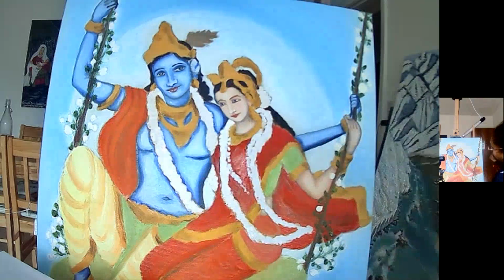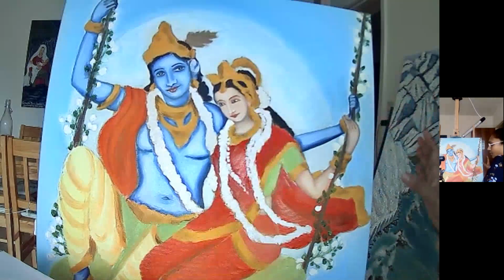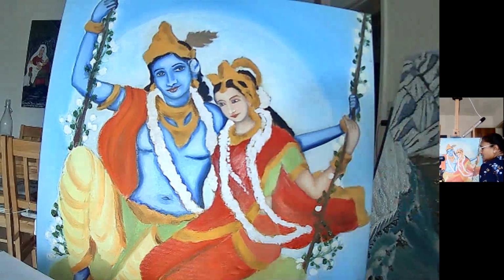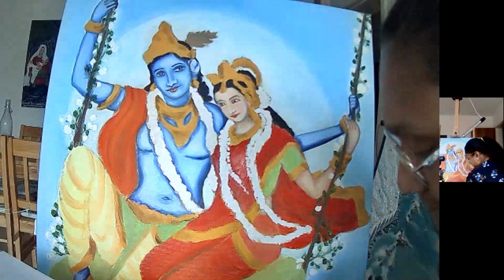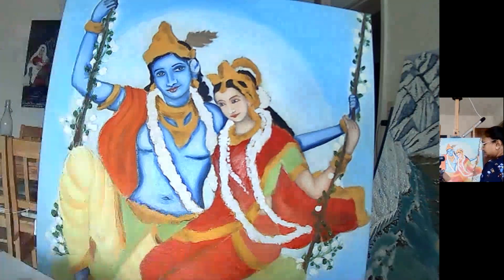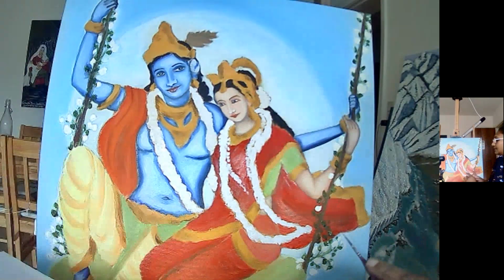So we could achieve that as well, to just work on a color range today. Yeah. Maybe we will need a bit of lemon yellow or cadmium orange. I have cadmium orange and lemon yellow from the last class. We might need that as well as we go along. Yeah.